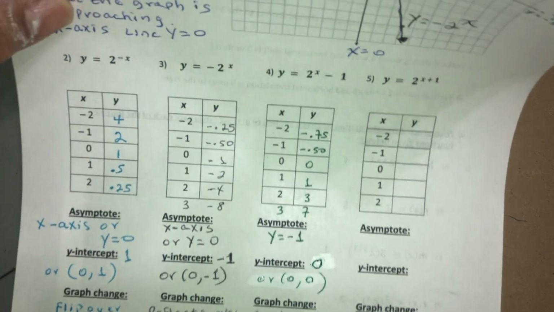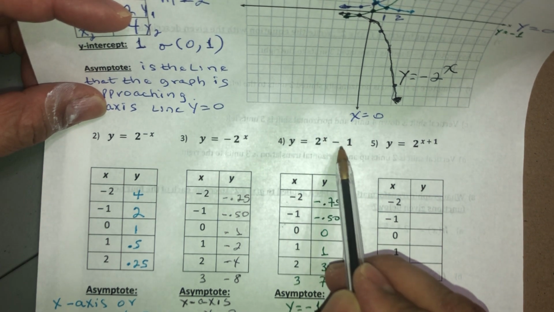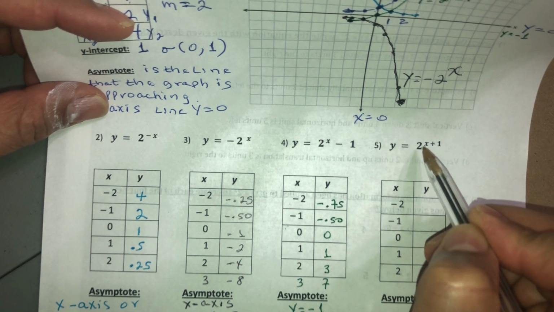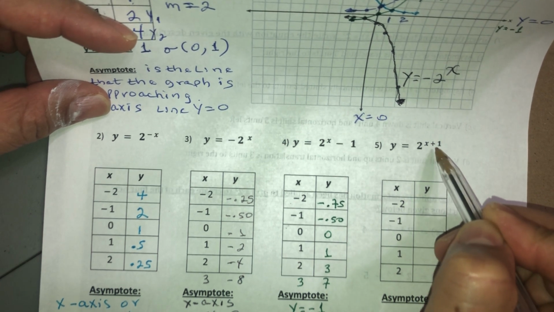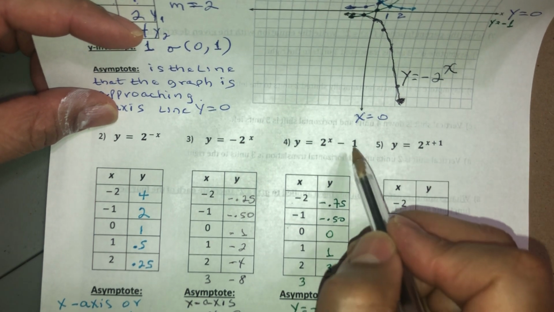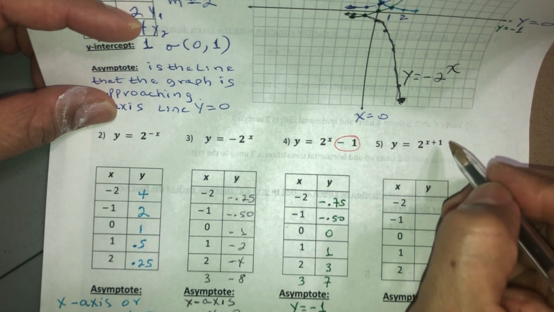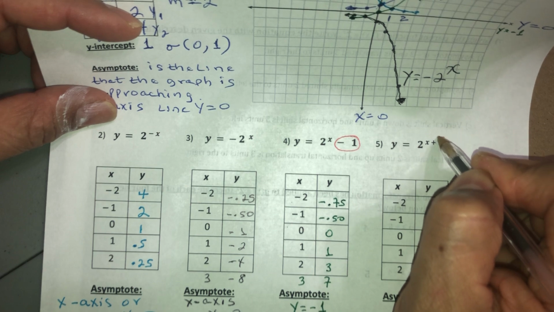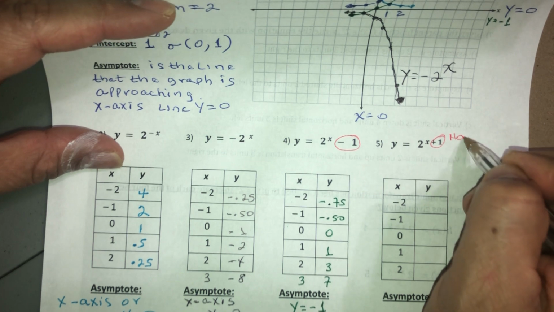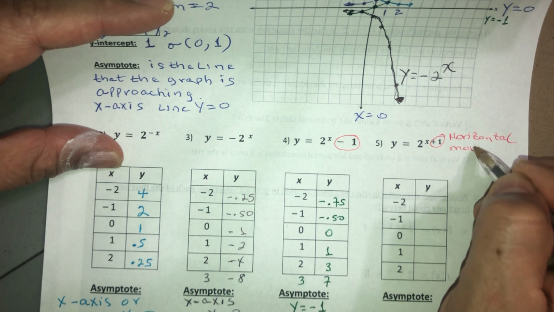So look at the difference in this one. This is the parent function, 2 to the x. The only thing I did was subtract 1. Now, this is the parent function right here, but now the 1 is on the exponent, next to the x. So that means that the graph is going to move horizontally, not vertically. When it's something like this, this is horizontal movement.